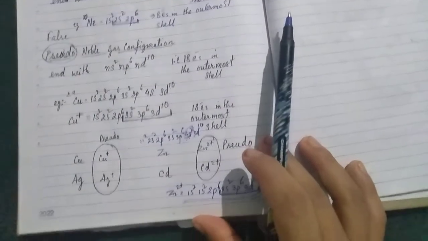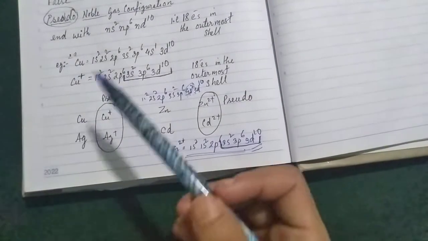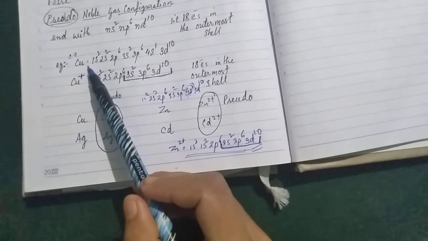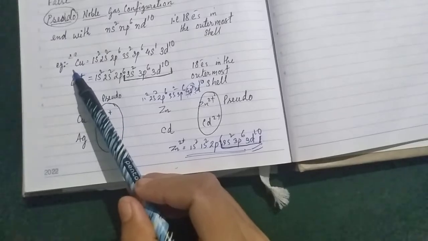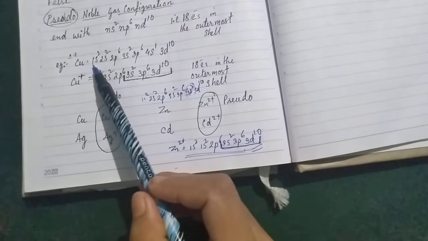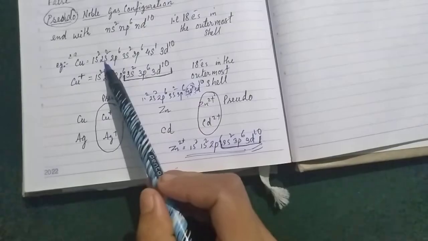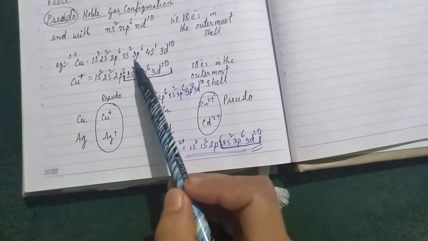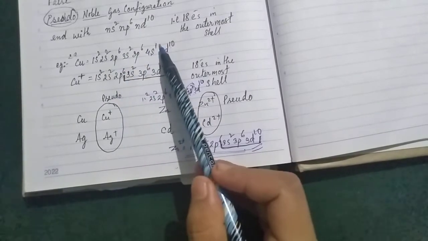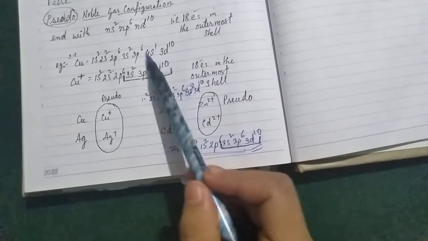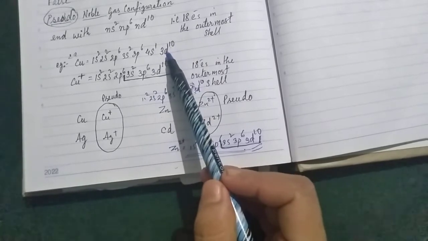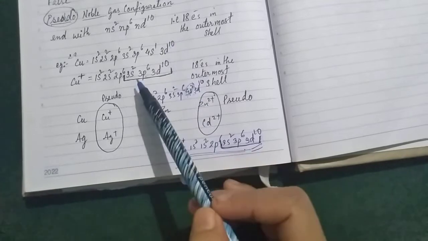Now let us check the periodic table to see which elements have the pseudo noble gas configuration. Let us take the transition elements. Here it is copper. Copper has the electronic configuration 1s2, 2s2, 2p6, 3s2, 3p6, 4s1, 3d10, arranged this way in order to attain the stable configuration of d10.